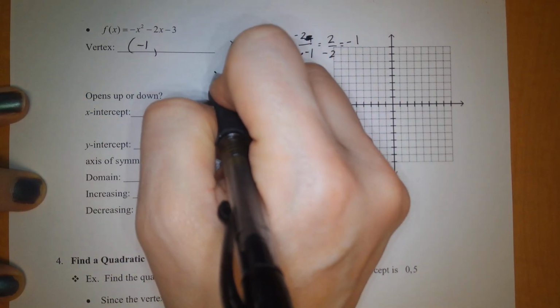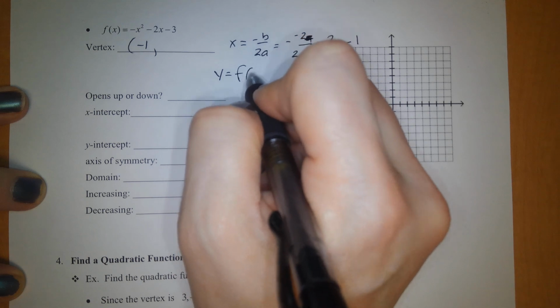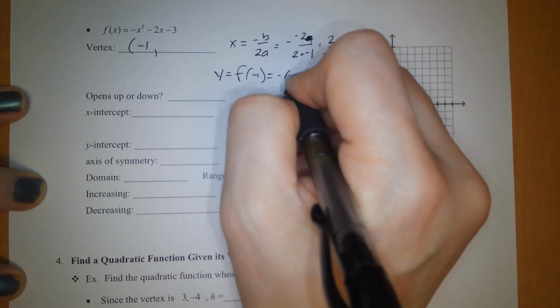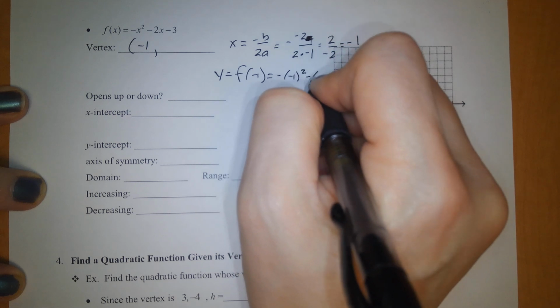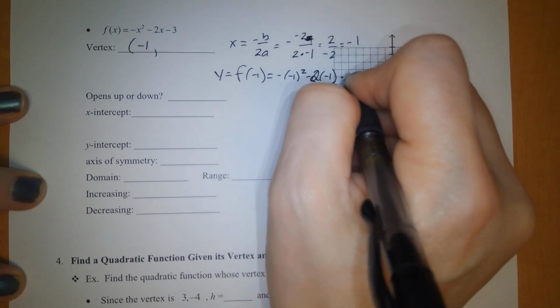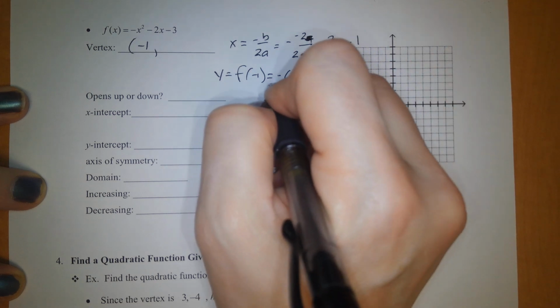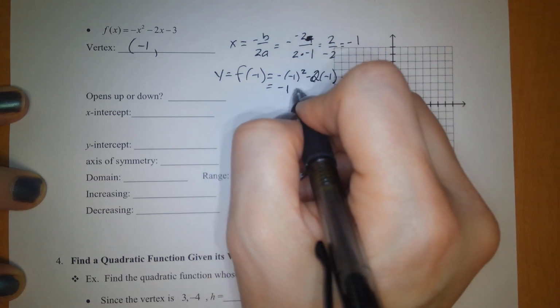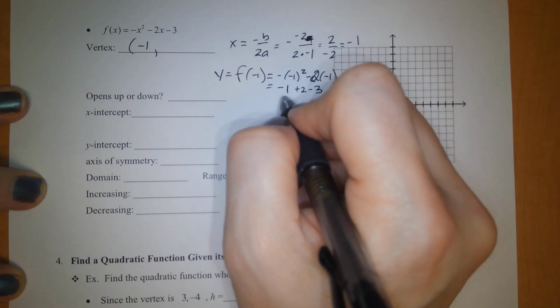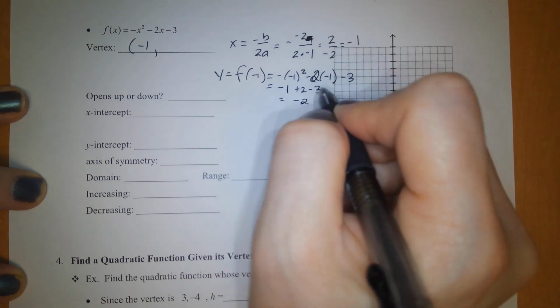To find the y-coordinate, we plug this negative 1 into the function. So it's going to be negative 1 squared minus 2 times negative 1 minus 3. So this is negative 1 plus 2 minus 3. So 1 minus 3 is negative 2.